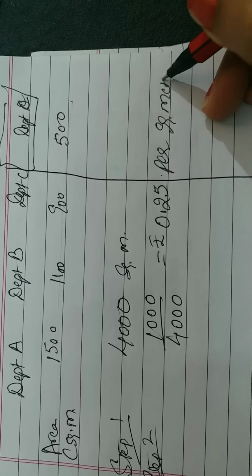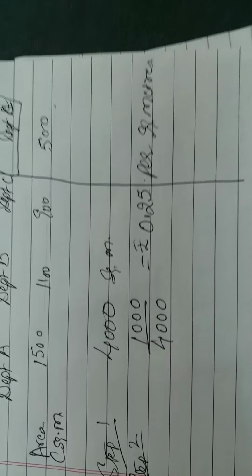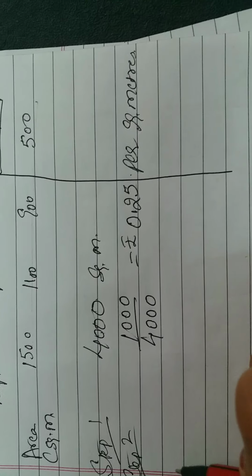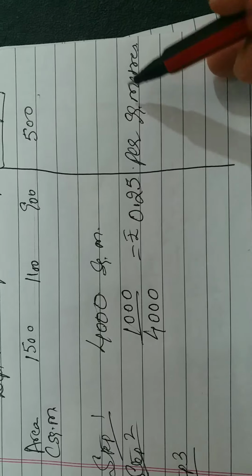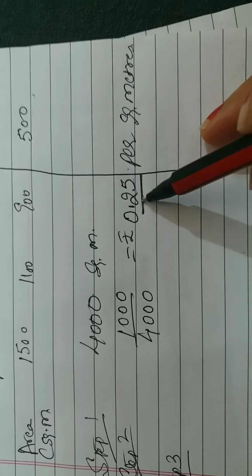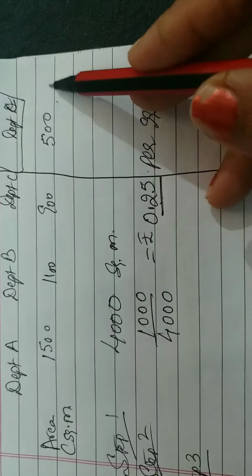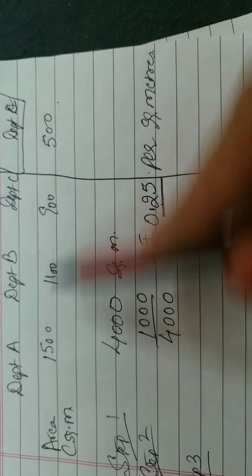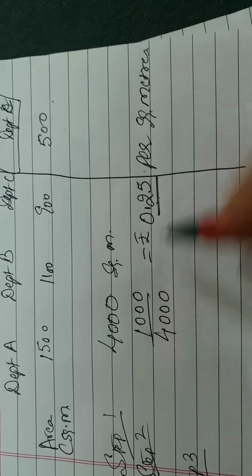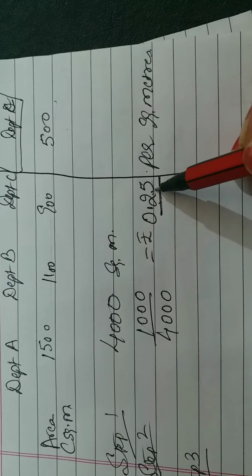Now step 3. What do I have to do? When I have got this, I am going to find out overheads for departments A, B, C, D. Because right now we only know the area, but what is the rent for that? I will be multiplying it with this.